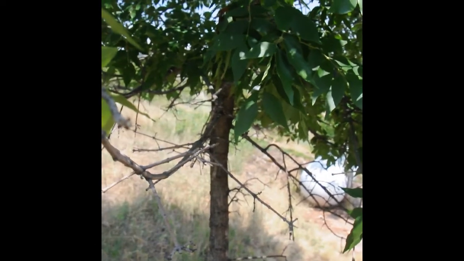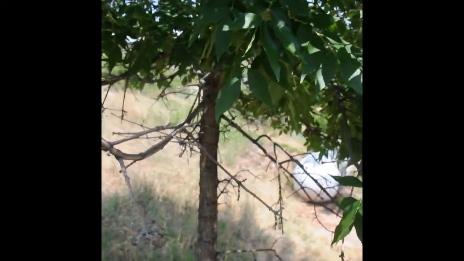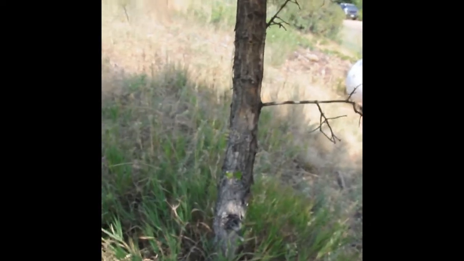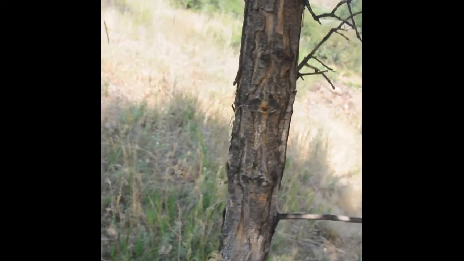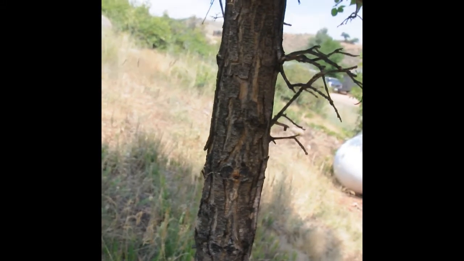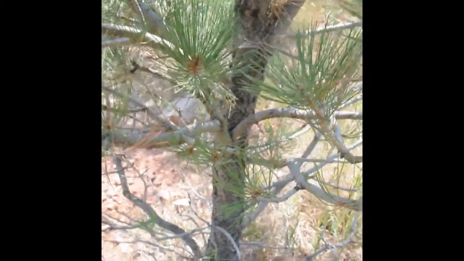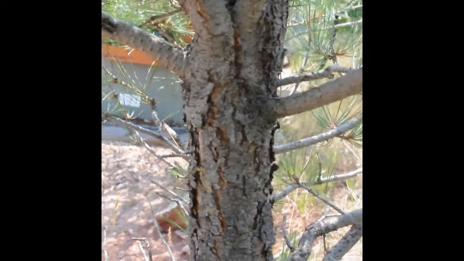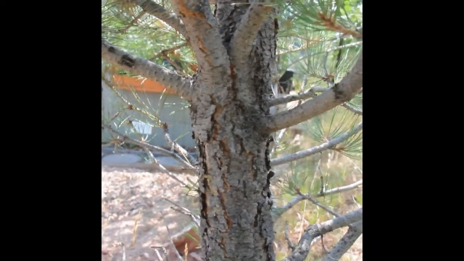Now let's take a look at some other tree characteristics. On my broadleaf, when I zoom into the bark, I notice that it's long and shaggy. On my conifer, when I zoom into the bark, I notice that it's very rough and jagged.